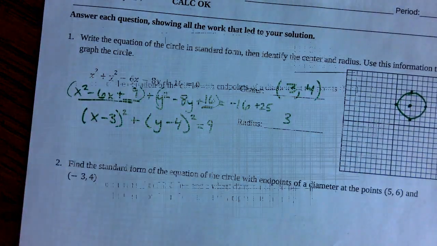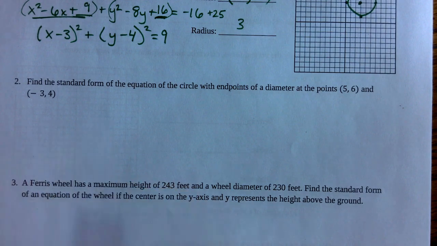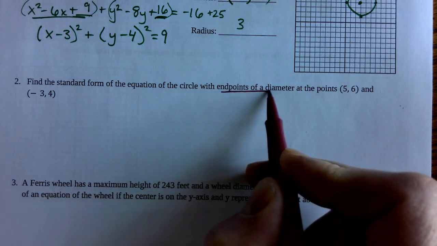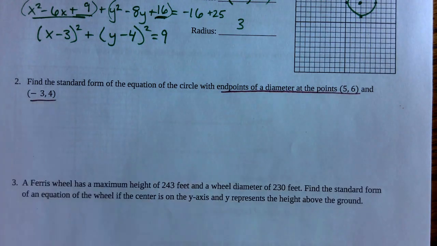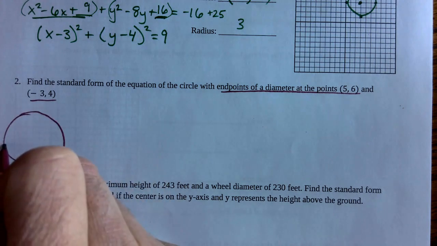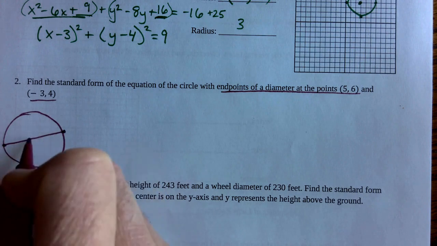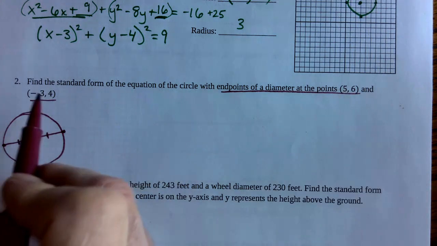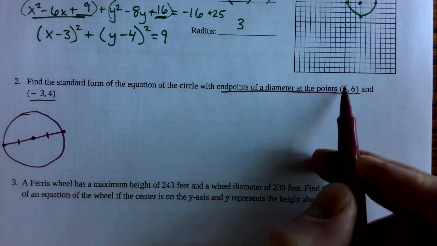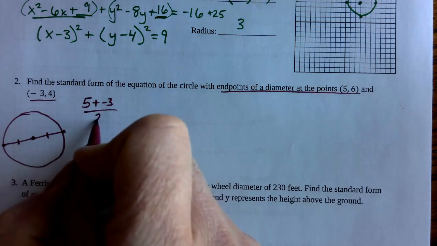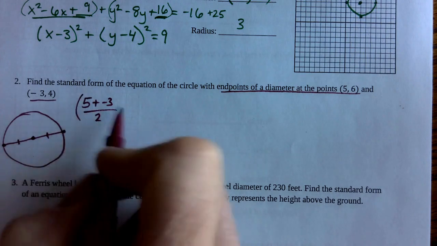Here we are. You could sketch this one out big time, but what you really want to do when you read this is see that the endpoints of a diameter are given to you. So basically, if you have a circle, and this will not be to scale, and we have the endpoints of a diameter, we know that the center is going to be the midpoint. So basically, if you take the average of these two values, you got 5 and negative 3. So 5 plus negative 3 and divide that by 2. What are you going to get?